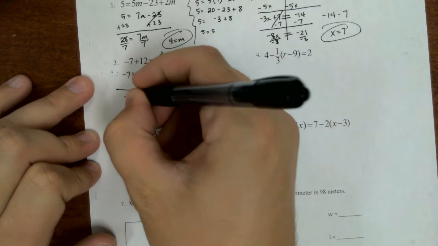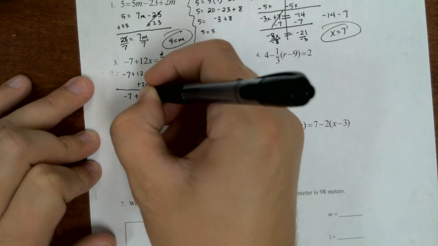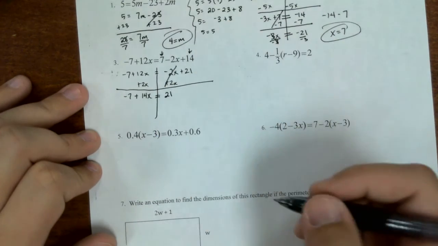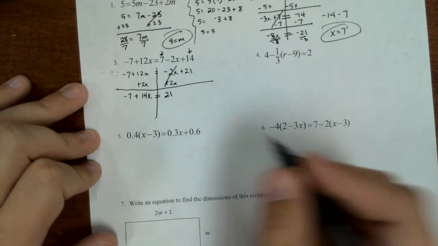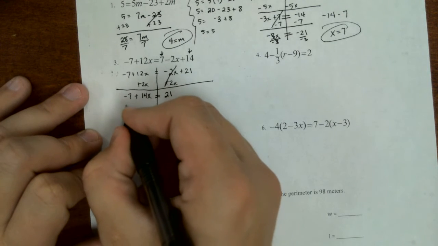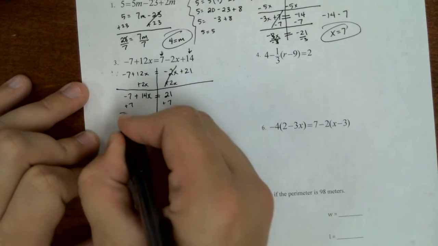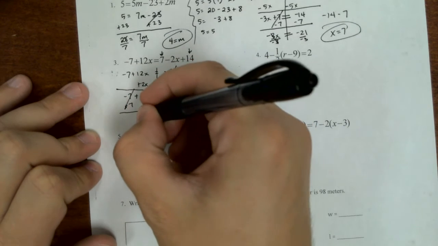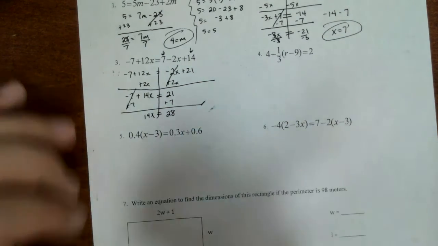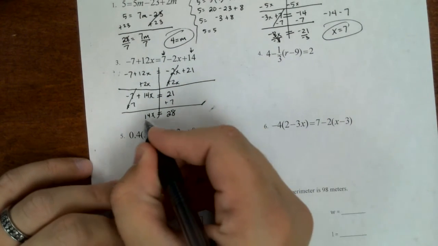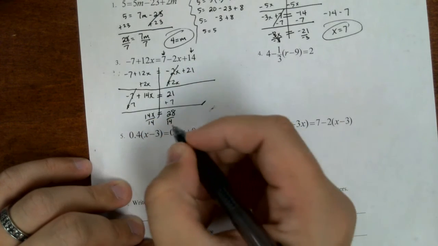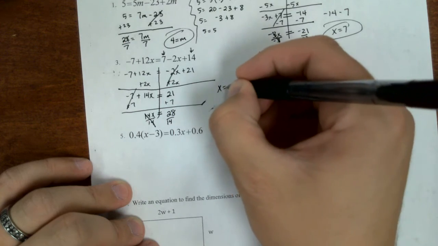So when I do this, I get negative 7 plus 12x plus 2x is 14x. This will be equal to now 21 because these will cancel out. All right, now we're going to take all the constants and move them to the other side. So I have negative 7. So to undo negative 7, I'm going to add 7. This will cancel out. I get 14x is equal to 28. Okay, and then to finish it out, I'm going to undo 14 times x by dividing by 14. Cancel out over here, and x will equal 2.